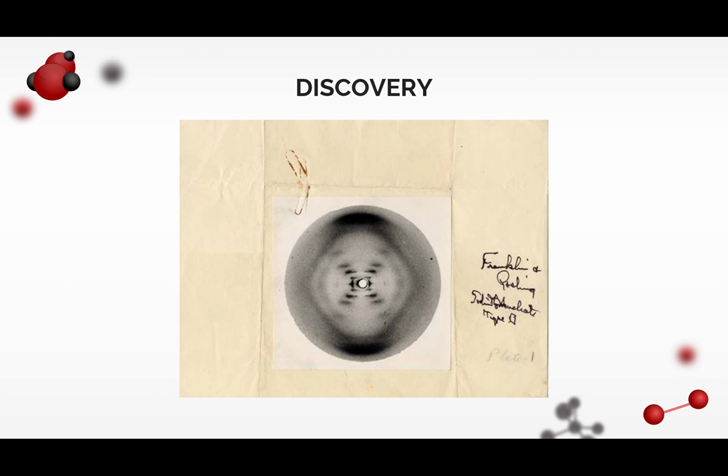And the discovery, this one is the X-ray diffraction from Rosalind Franklin and Wilkins.